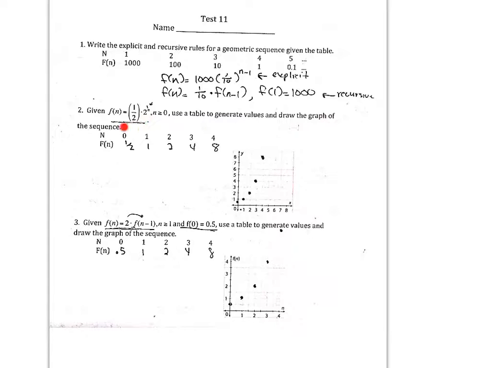Number 2, they give you the explicit form here and want you to fill out their table. So you just plug in 0 where the x is, work it out, and you get 1/2. Plug in 1, you get 1. Plug in 2, you get 2. And then you can kind of see a pattern, like it's doubling down here, so it's going to keep on. Plot your points: 0, 1/2; 1, 1; 2, 2; 3, 4; 4, 8. It should look like an exponential, like we did later in the week.